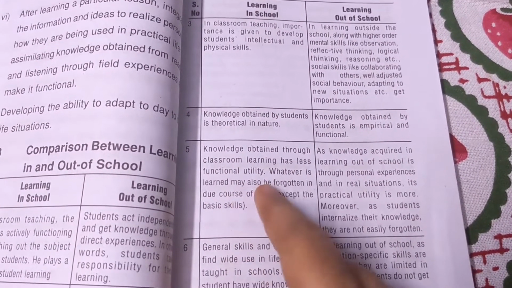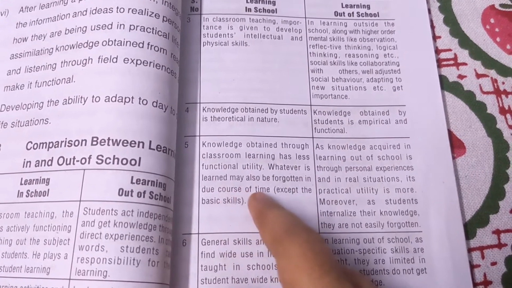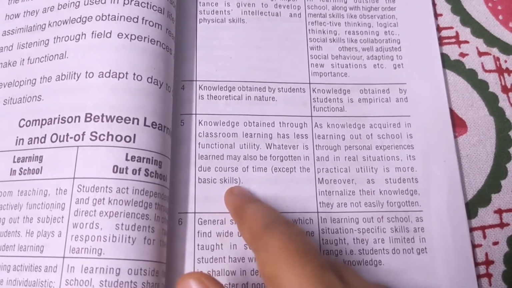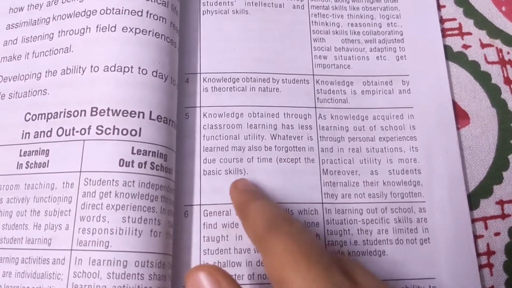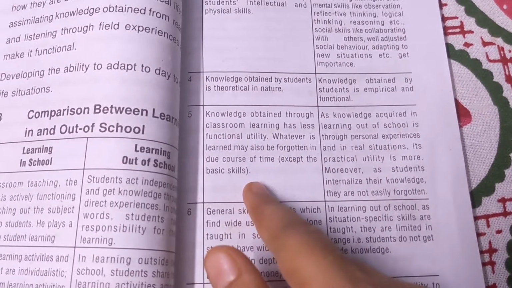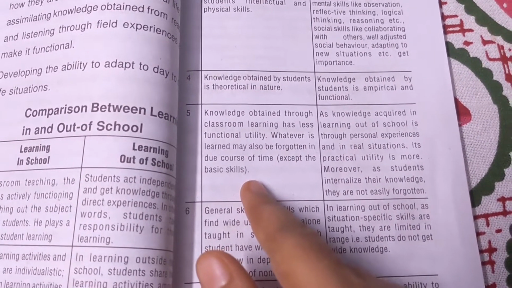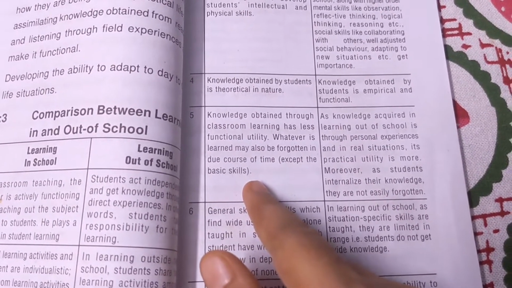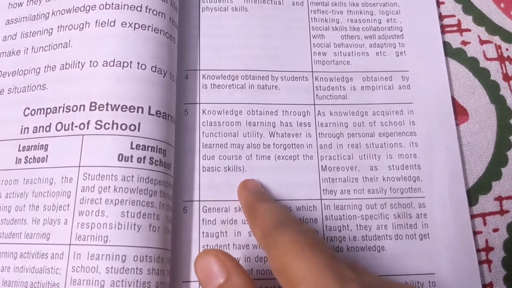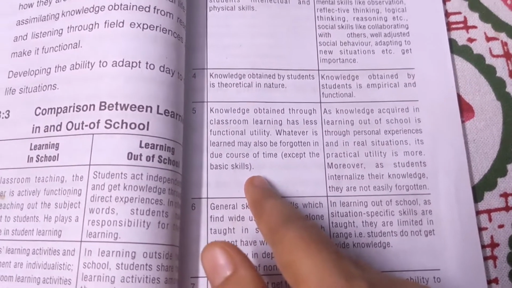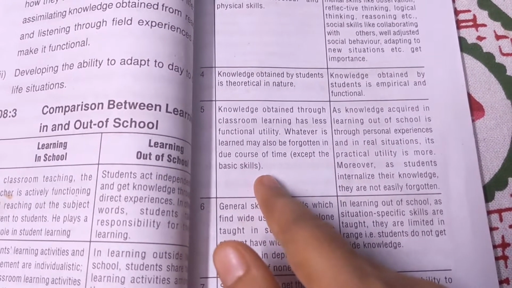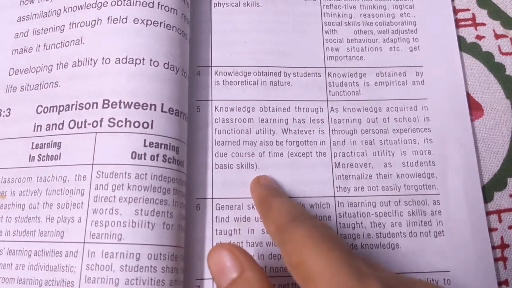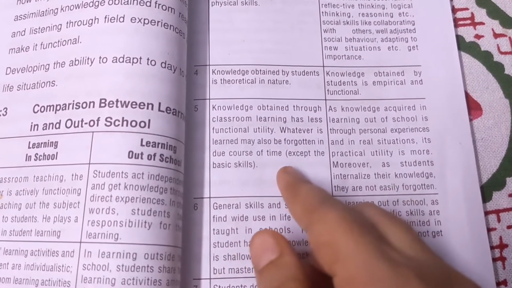Whatever is learnt may also be forgotten in due course of time except the basic skills. Yes. So the basic skills you won't be forgetting. Basic skills in the sense the alphabets which you have learned, the numbers which you have learned, the basic addition, subtraction, multiplication, division and some basic operations which you have learned. Next, the basics which you have learned about grammar. So some basic skills you won't forget.